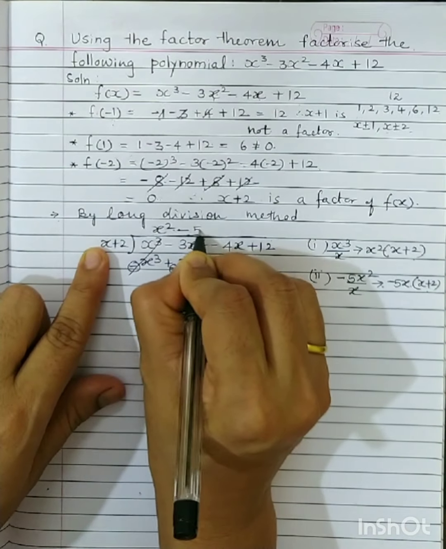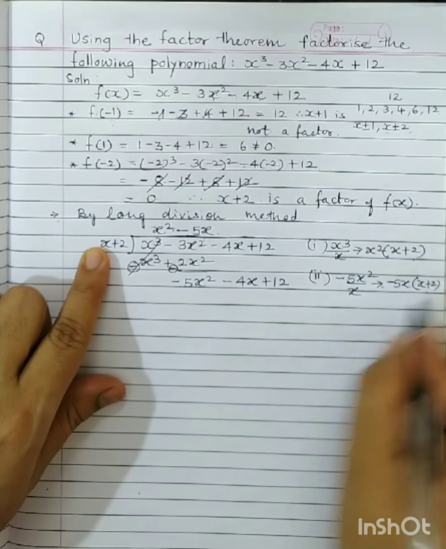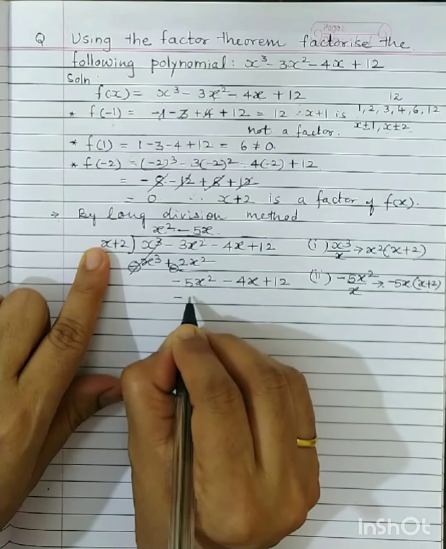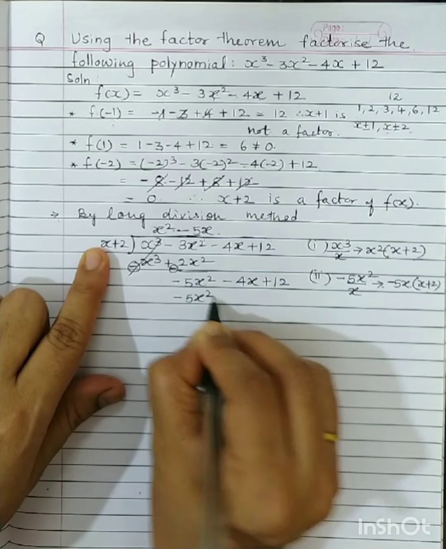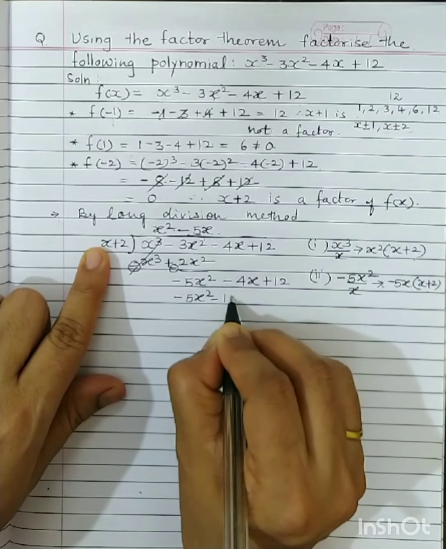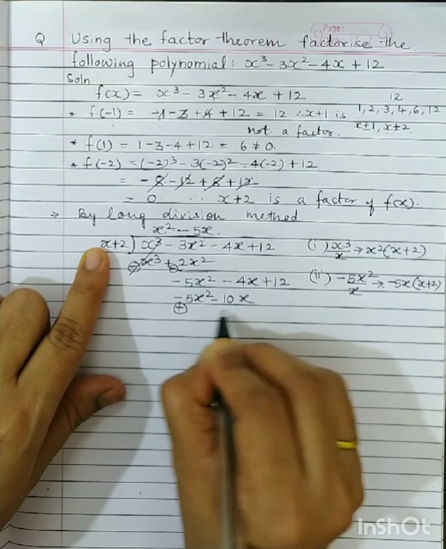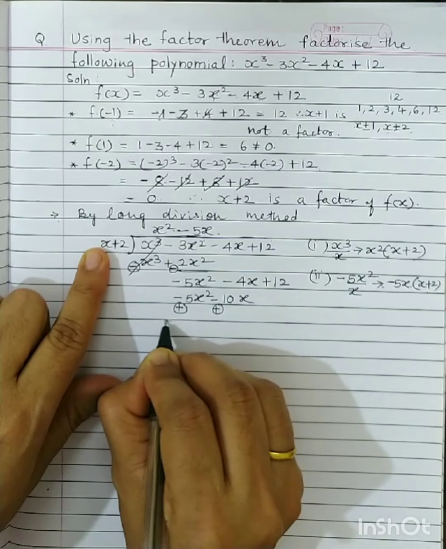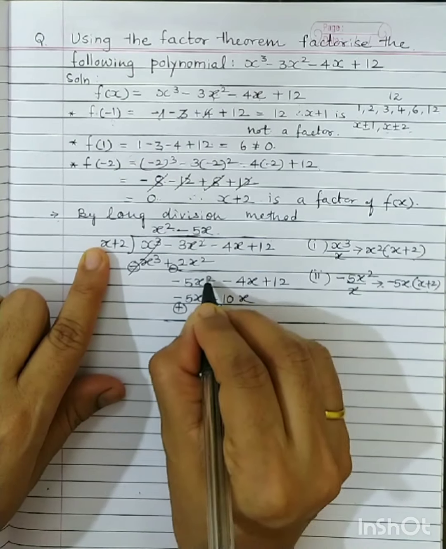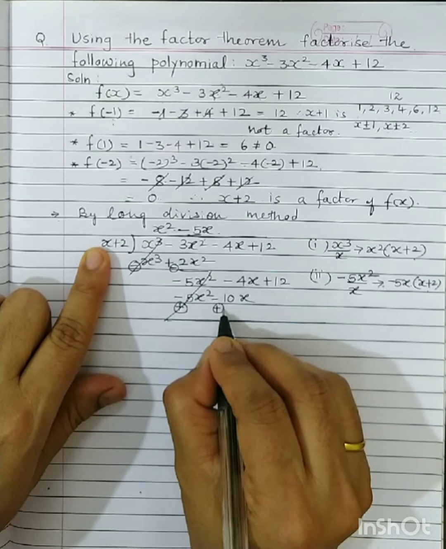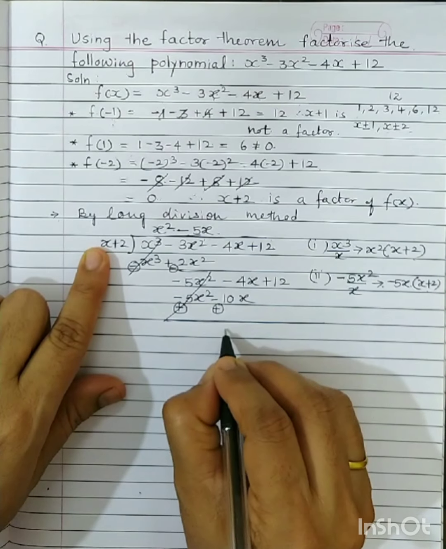Minus 5x is our next term. And when you multiply, what do you get here? Minus 5x square, minus 5 2s are 10x. Minus becomes plus, and here also plus, and subtract. So what we get here is plus 10x minus 4x.